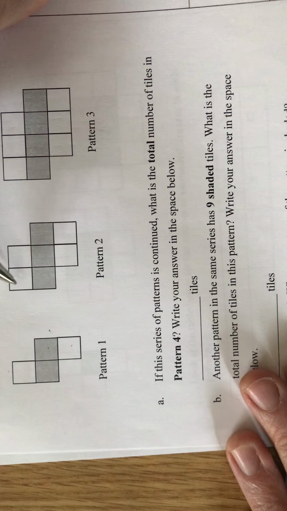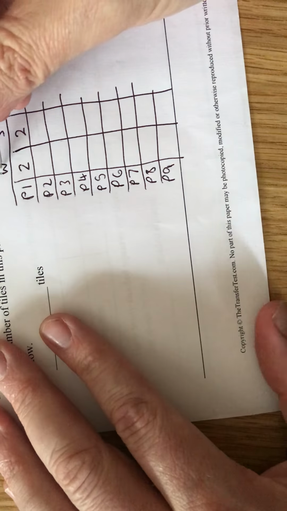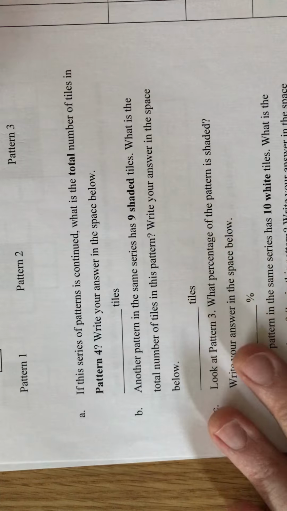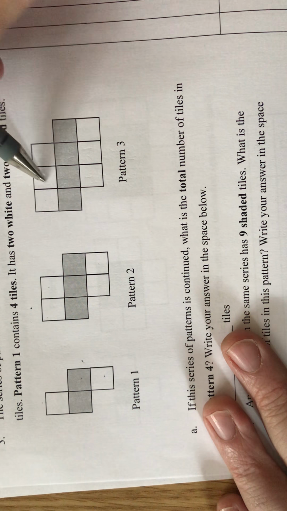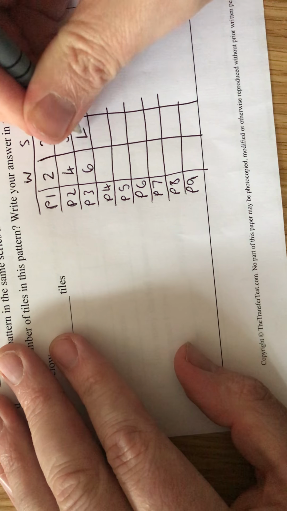Pattern 2 has 1, 2, 3, 4 white and 3 shaded. So 4 for W white and 3 shaded. Pattern 3 has 1, 2, 3, 4, 5, 6 white and 4 shaded. So 6 white and 4 shaded.